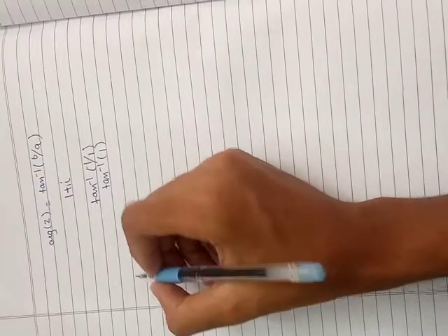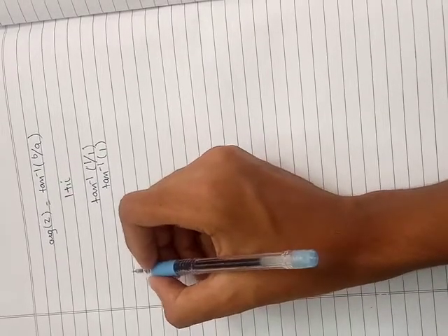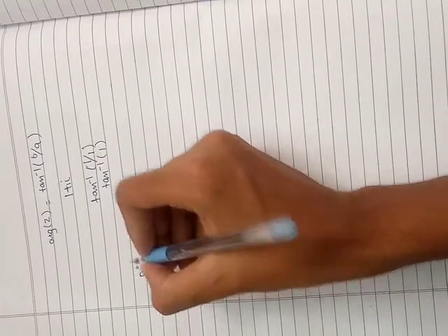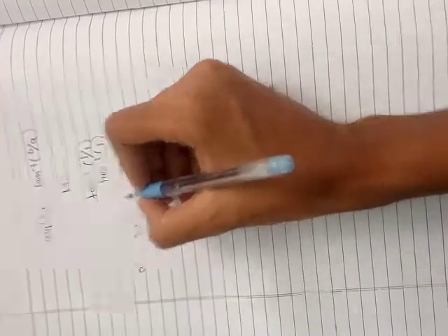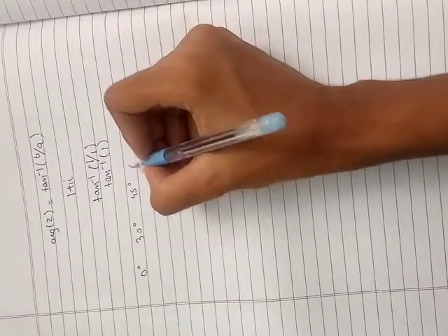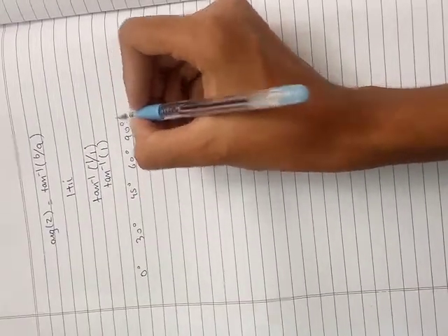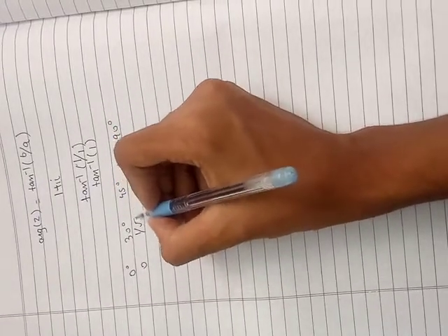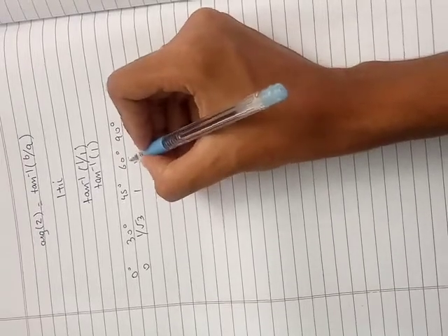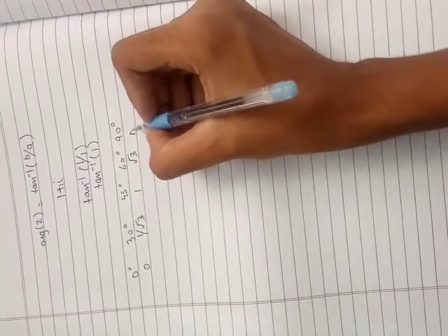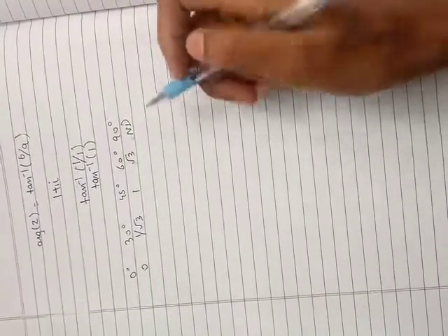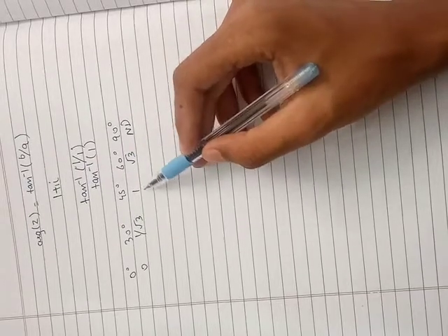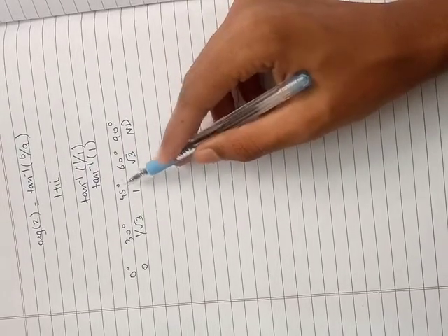So if you remember the trigonometric ratios of tan, that is 0 degree, 30 degree, 45 degree, 60 degree, and 90 degree. So tan 0 degree is 0, tan 30 is 1 upon root 3, tan 45 is 1, tan 60 is root 3, and tan 90 is not defined. So we get the value 1 if there is tan 45 degree.